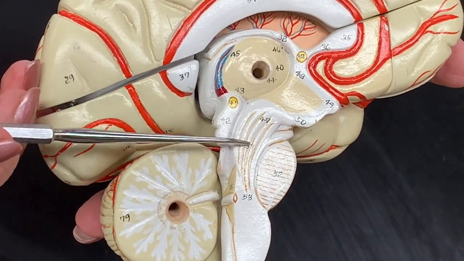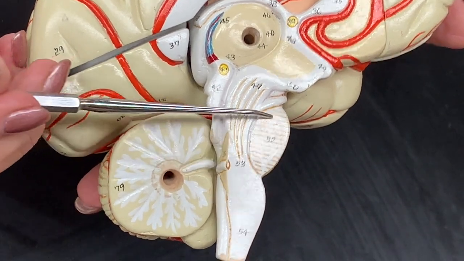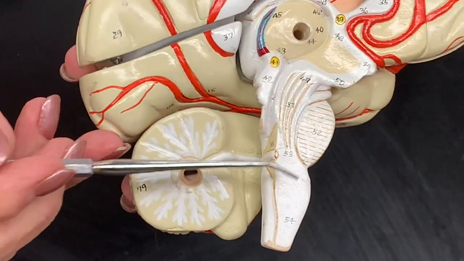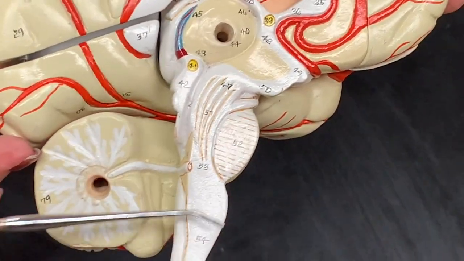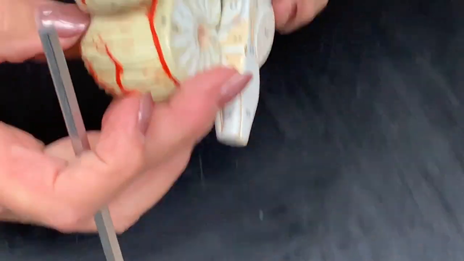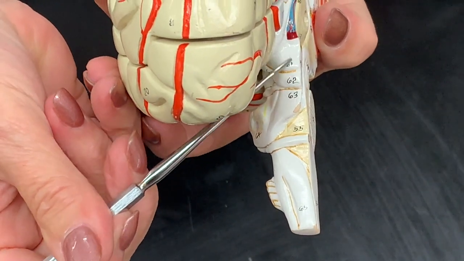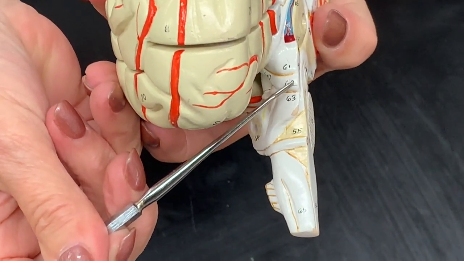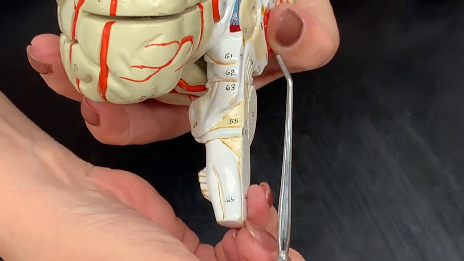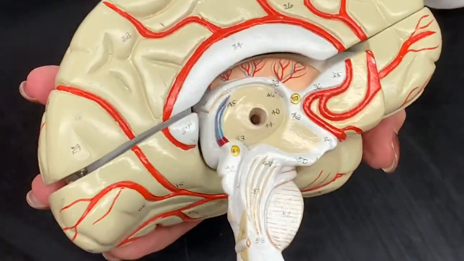Coming down here, we have the medulla oblongata in front. This is the pons. See that bump that we saw earlier? And this continues down and becomes the spinal cord once it passes the foramen magnum. If we turn this around the back, we're going to see two bumps right here. This is your superior colliculus and your inferior colliculus. We have two bumps on this side, two bumps on the other side. The four bumps together are your corpora quadrigemina.